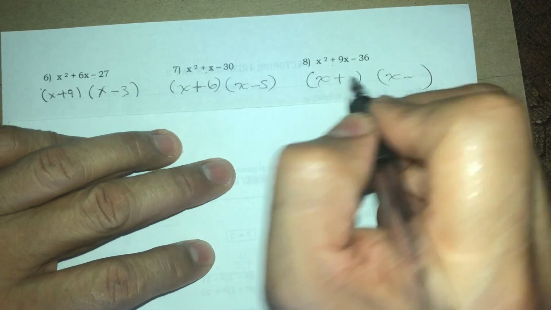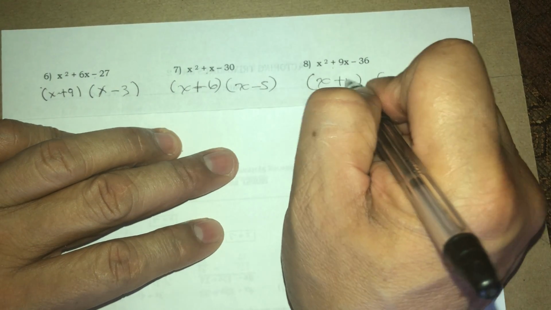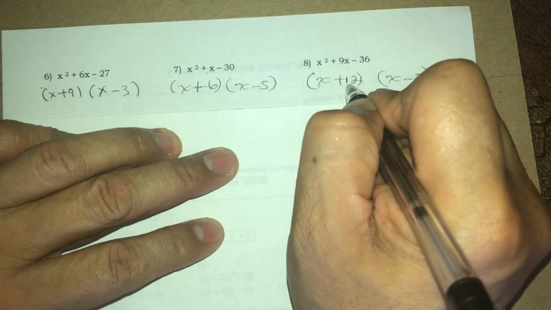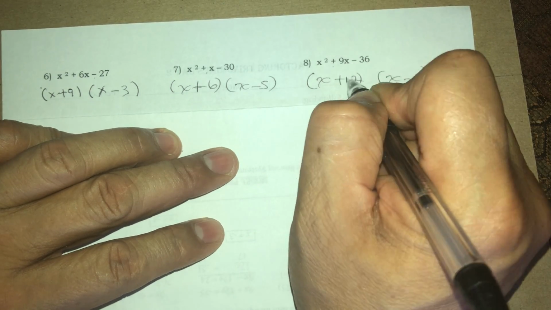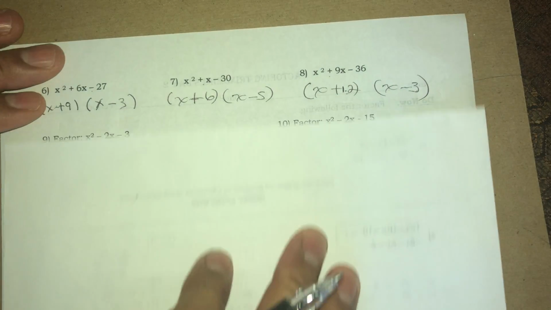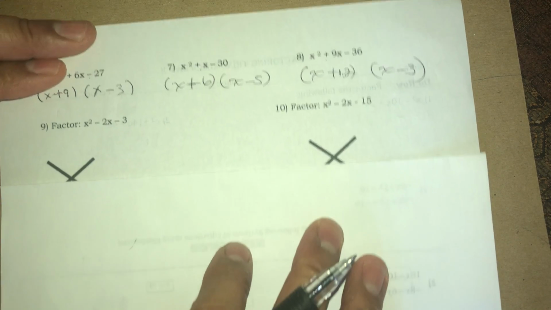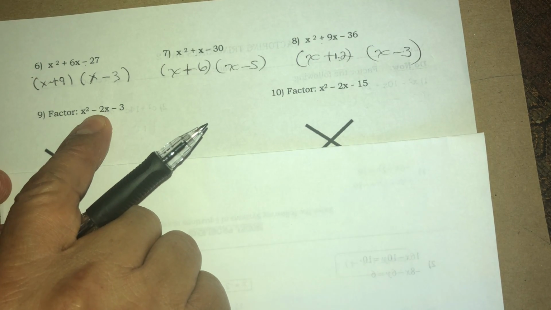2 factors of 36, that when I subtract it will give me 9, it's going to be 12 and 3. 12 times 3 is 36, 12 minus 3 is 9, and because 9 is positive, the 12 has to be positive. Now we're going to do the same thing, guys, but now the middle term is negative.